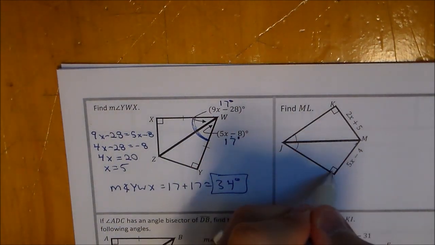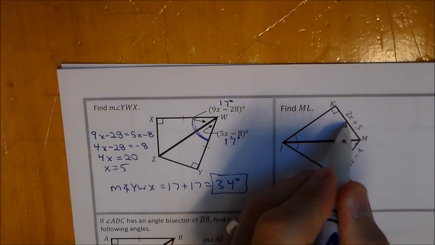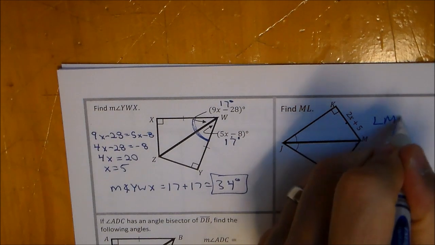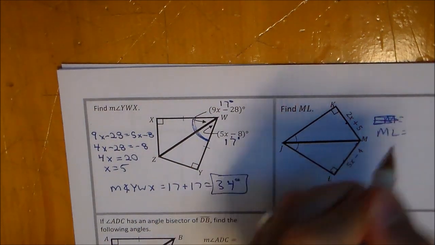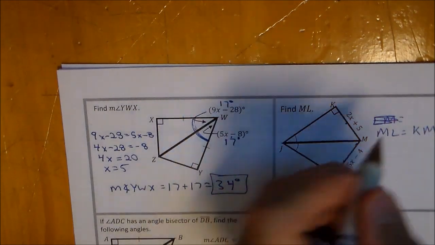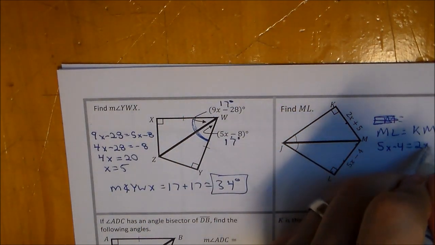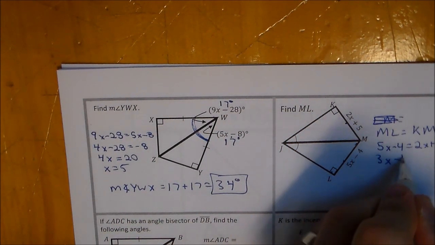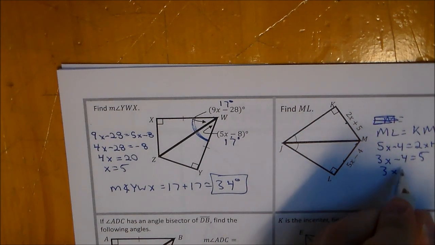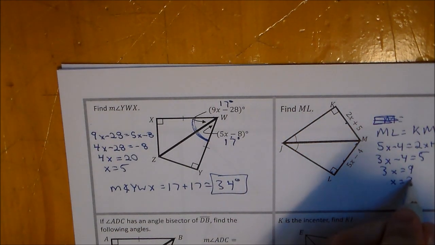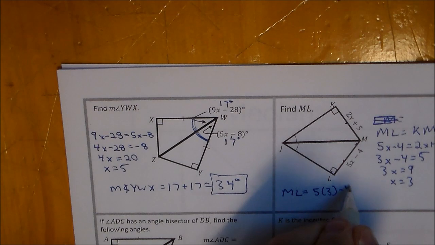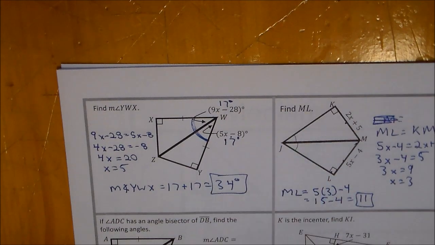For our next one, we need to find the length of ML. ML is matching to KM, so we can set them equal because we have an angle bisector. So LM, or ML, is equal to KM. So 5x minus 4 equals 2x plus 5. We're going to subtract 2x to the left side, and I get 3x minus 4 equals 5. Add 4 over, we get 3x equals 9, and x equals 3. Since we're looking for ML, we're going to substitute this in. 5 times 3 minus 4 gives you 15 minus 4, or 11, for ML.